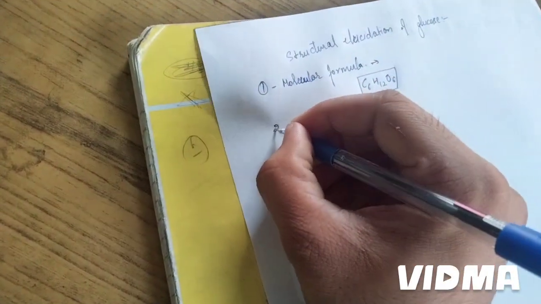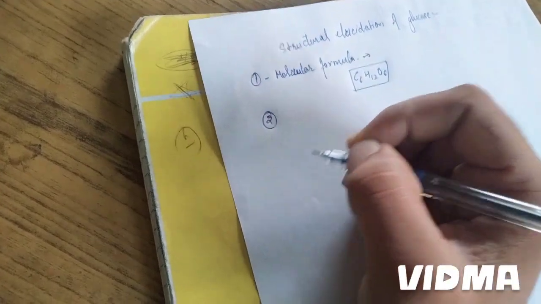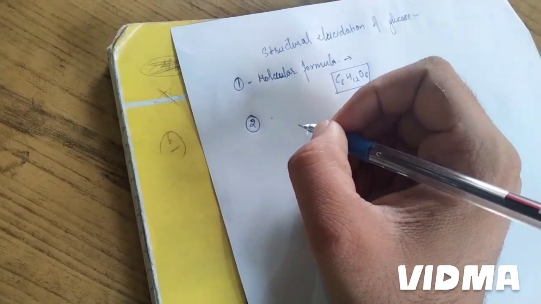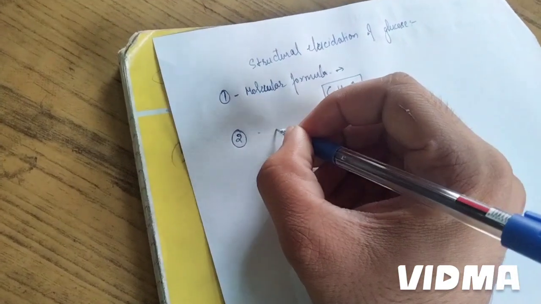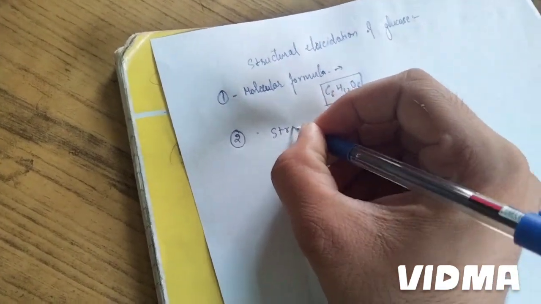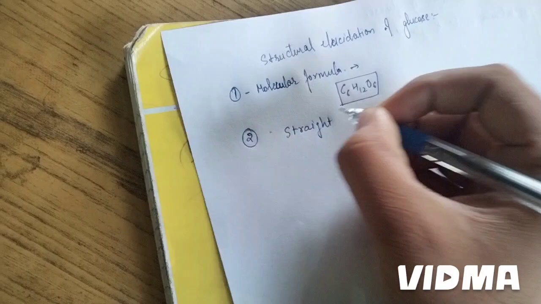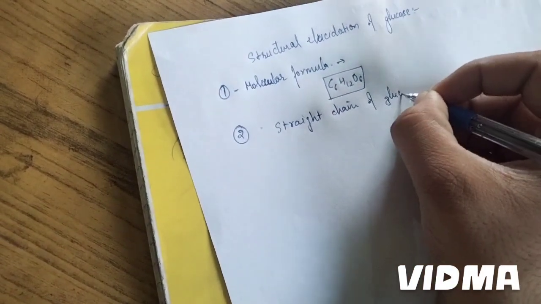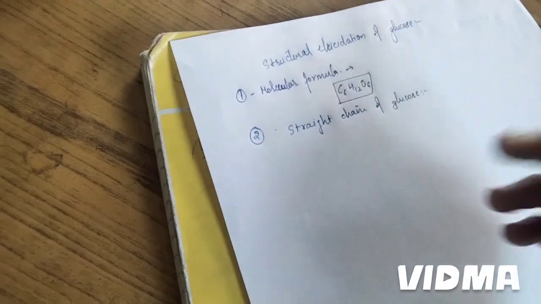Now moving toward the second part, that is whether glucose contains a straight chain or not. So we can say straight chain of glucose. This is a test for that.